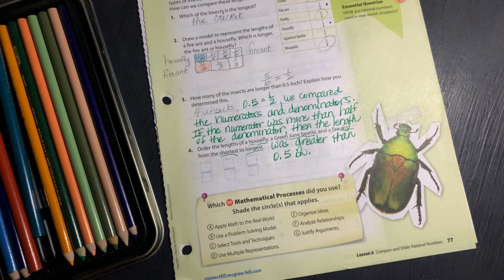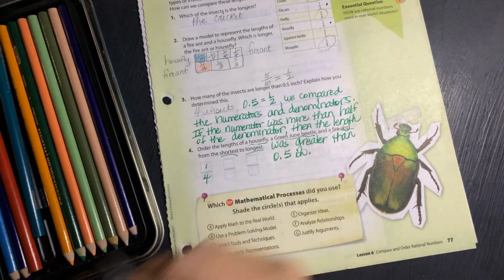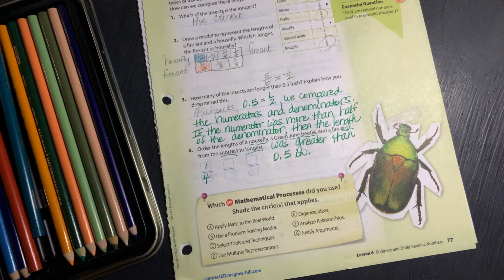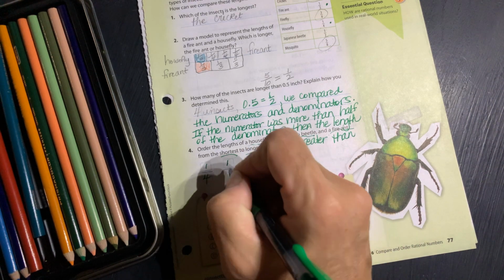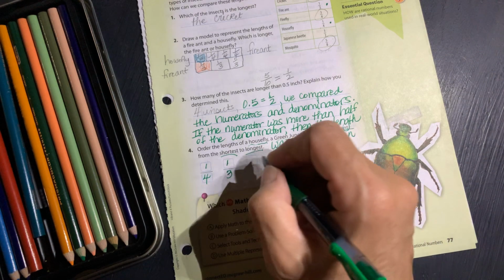So the shortest would be the 1/4, right? Which would be your housefly, right? So we'd have 1/4. And next would be the fire ant with 1/3, wouldn't it? And then you would have the green June beetle, which would be 3/4.